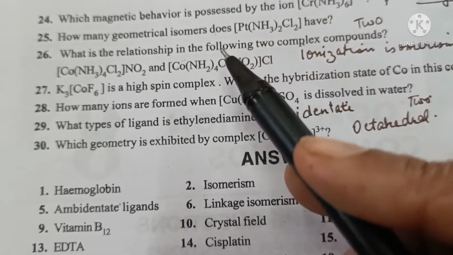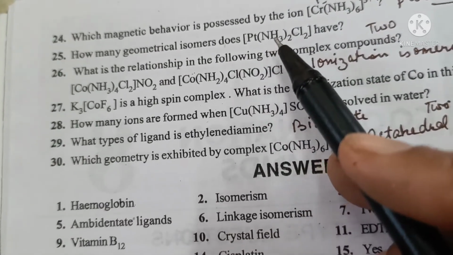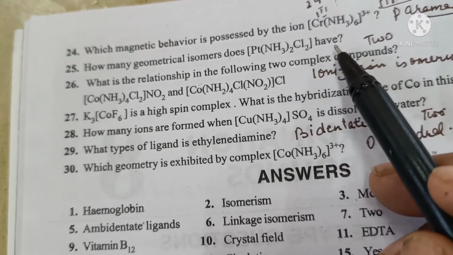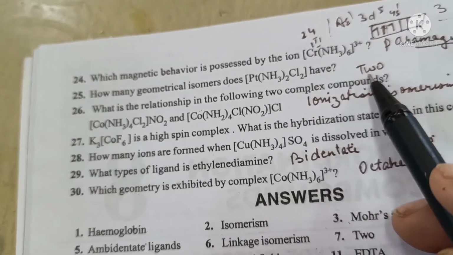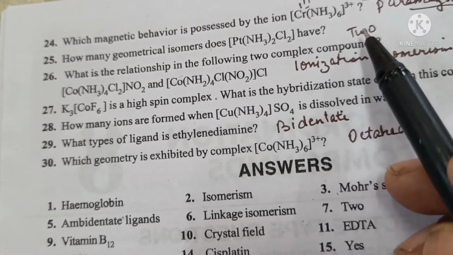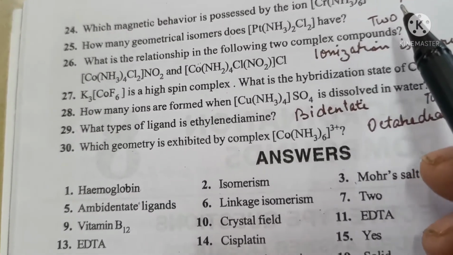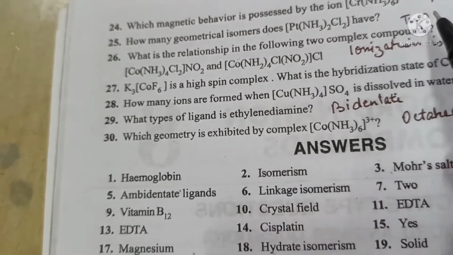How many geometrical isomers does diamminedichloridoplatinum have? So it has 2 isomers. One will be cis, where the same ligands are adjacent to each other, and the other will be trans, where they are opposite to each other.